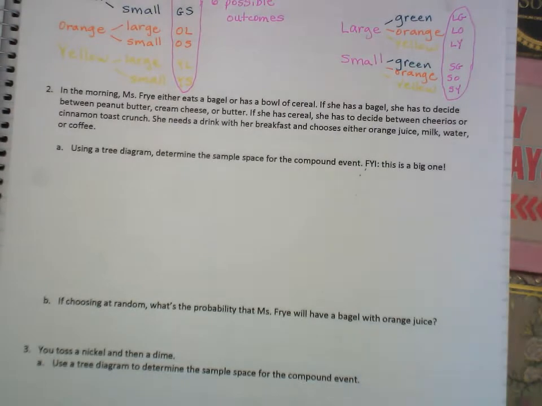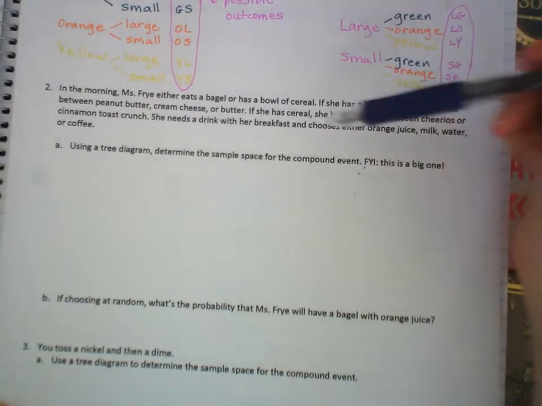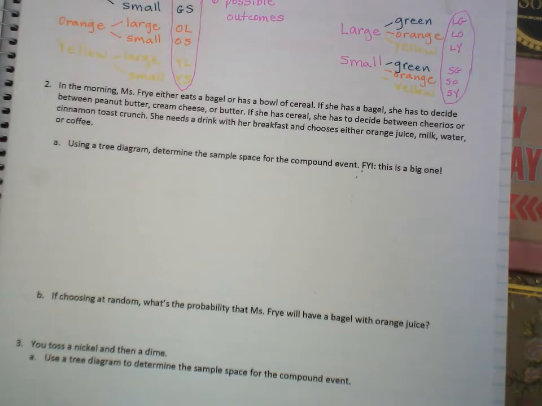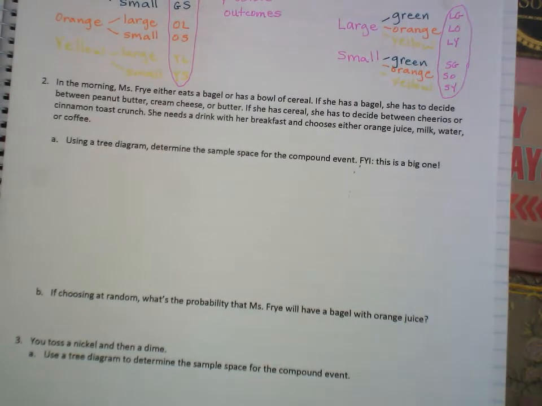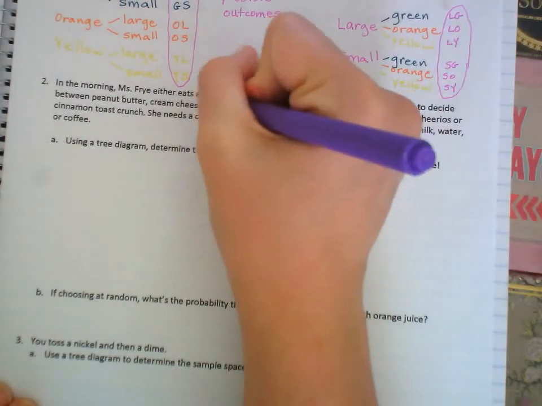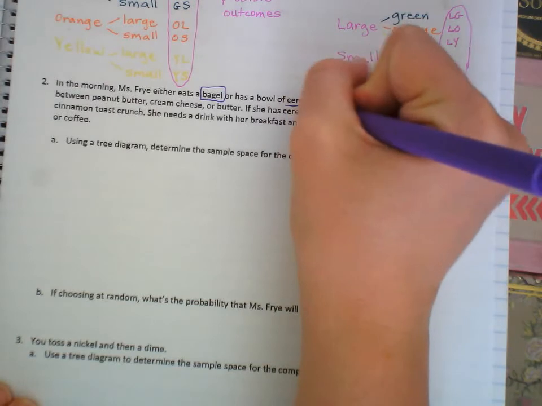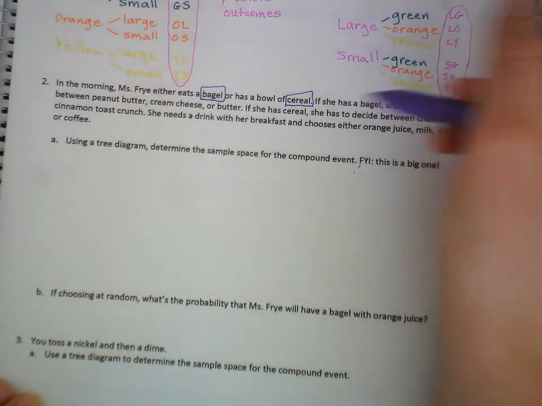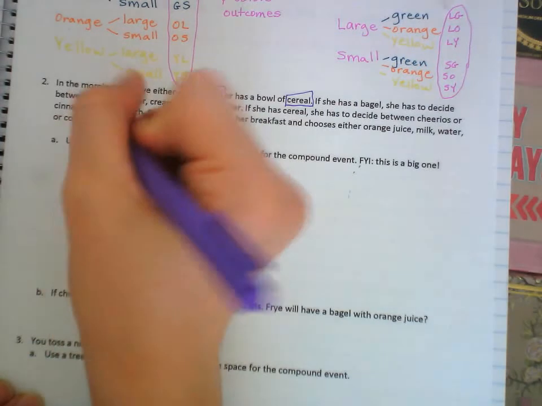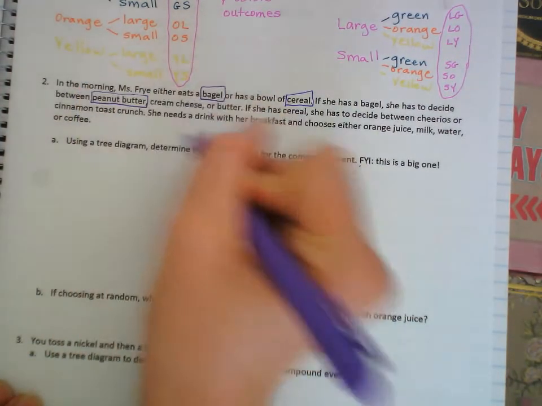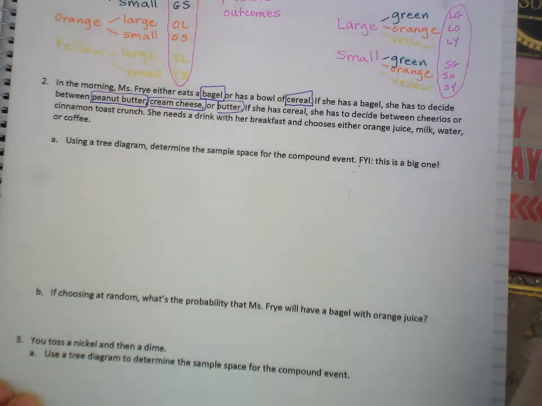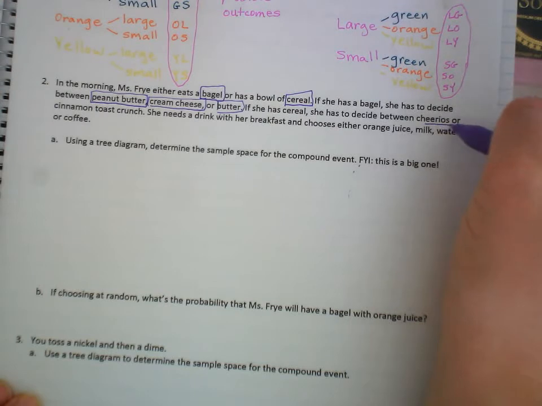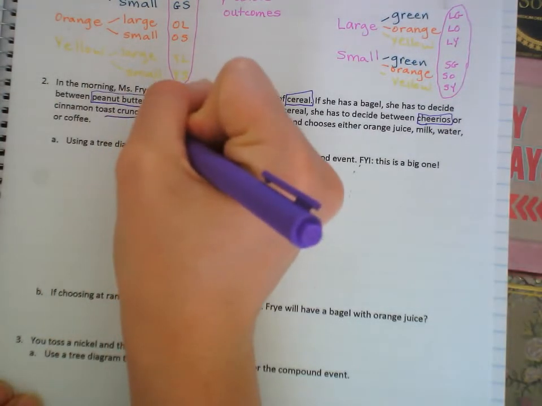Example 2. In the morning, Miss Fry either eats a bagel or has a bowl of cereal. To be honest, it's usually a bagel or a smoothie. Okay, so she either eats a bagel, so we have bagel, or we have cereal. If she has a bagel, she has to decide between peanut butter, cream cheese, or butter. If she has cereal, she has to decide between Cheerios or Cinnamon Toast Crunch.